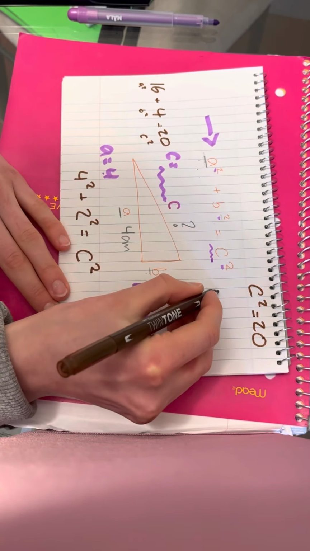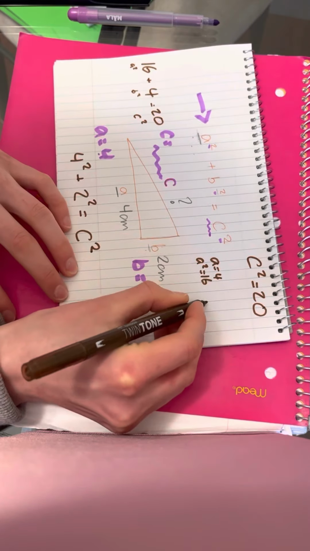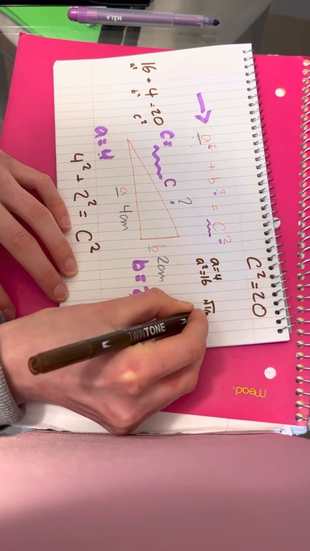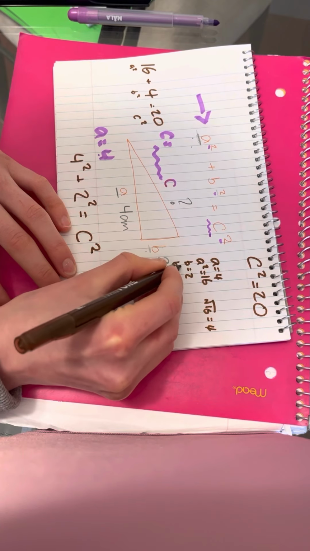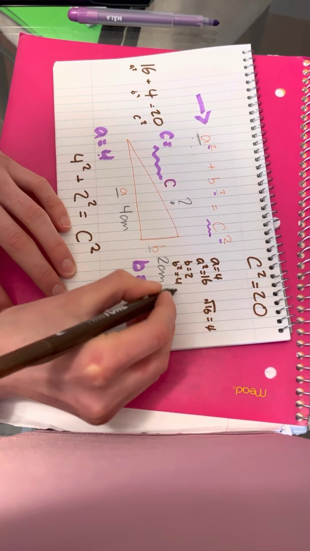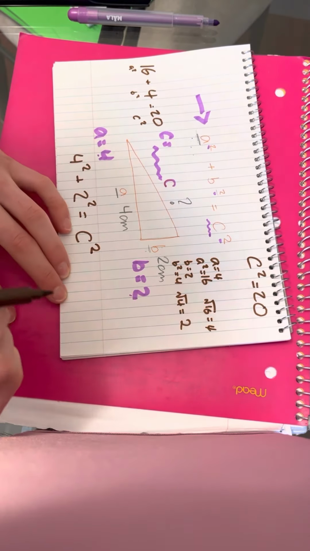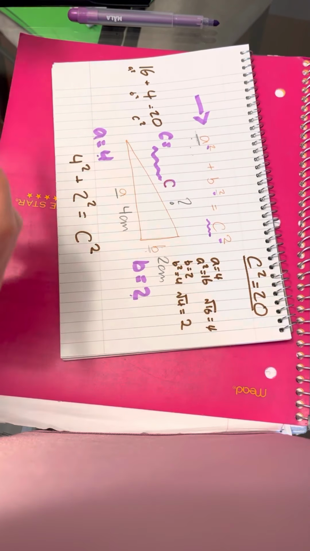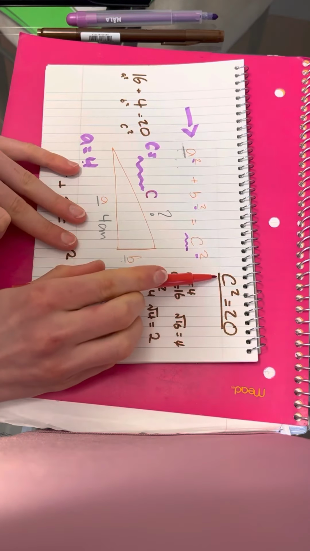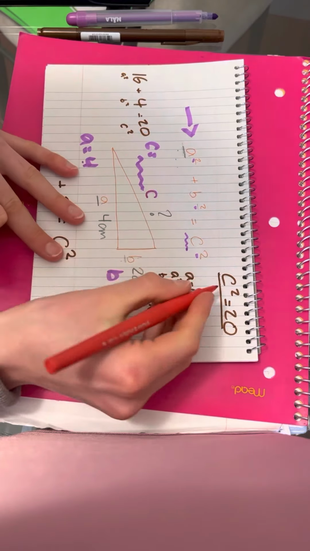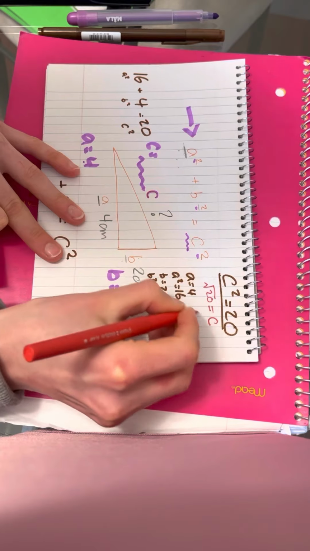Well, A equals 4, A squared equals 16, square root 16 equals 4. Same thing. B equals 2, B squared equals 4, square root 4 equals 2. Same thing applies right up here. Let's use red. C squared equals 20. So square root 20, this is going to be a funky number, equals C.